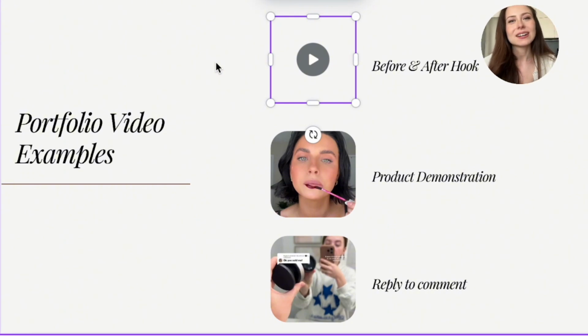If you can hook in the audience in the first 3 seconds, the brand will love you and will be more inclined to work with you again, because at the end of the day, this is a job. It's not just about making funny little videos. The videos actually have the function of bringing in sales for the brands.